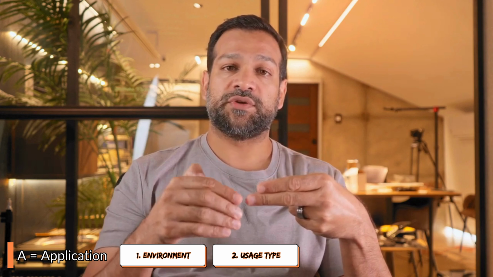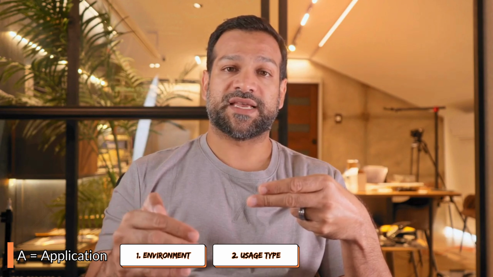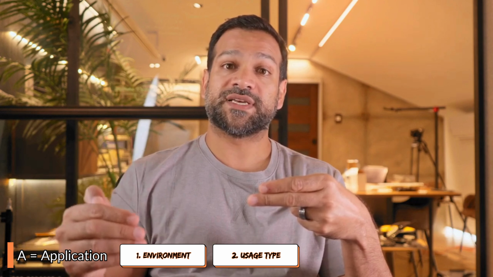Let's dig into the first letter, which is A of the acronym, and A stands for application. And what do I mean by application is we're going to be looking at one, the environment. Two, we're going to look at how it's being used. So is it being used residentially? Is it being used commercially? Is it being used extended commercially, like 24 hours, like a casino?